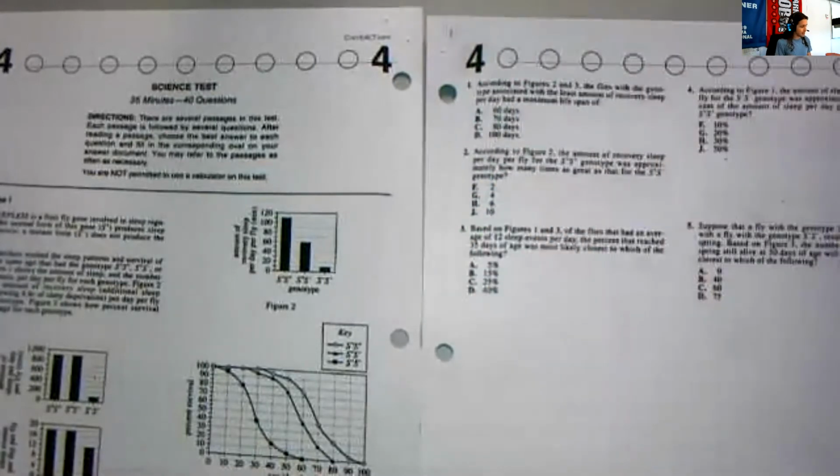Again, you don't have to read any of this. You're looking at this and saying, oh, I know this is data rep because it's just a bunch of graphs. That's what data rep looks like. So let's start with pink today.